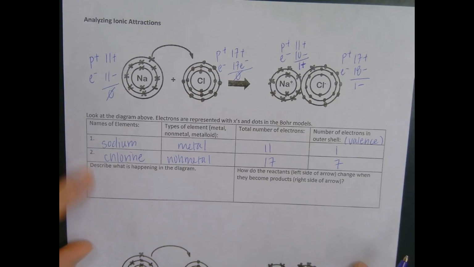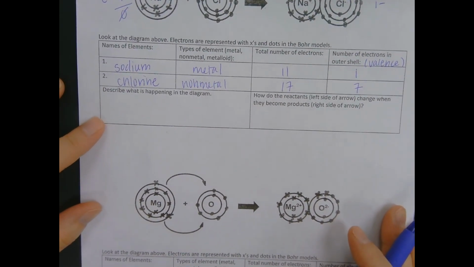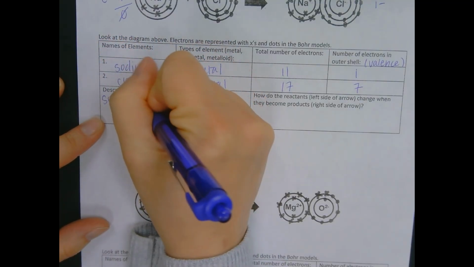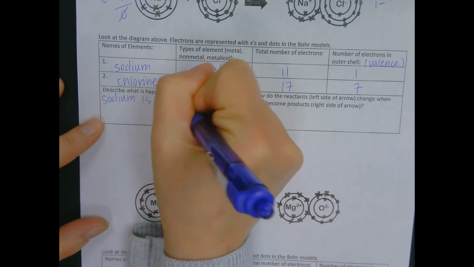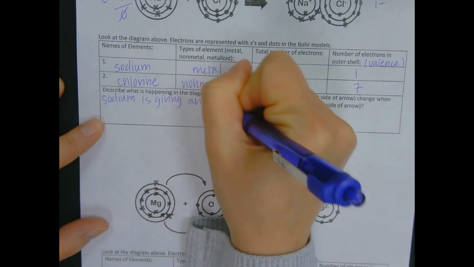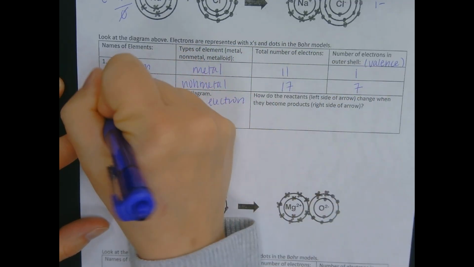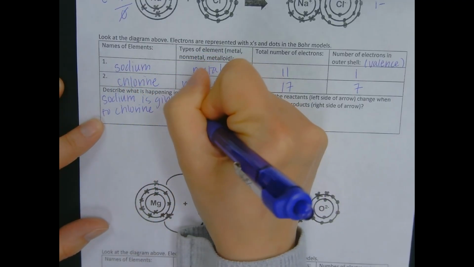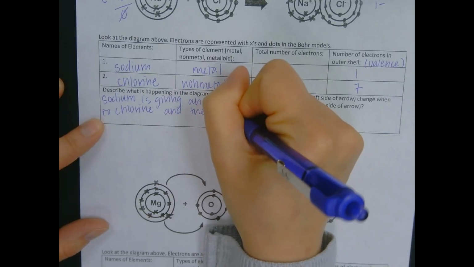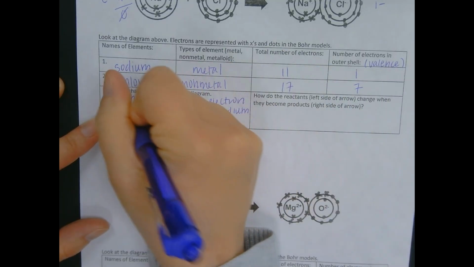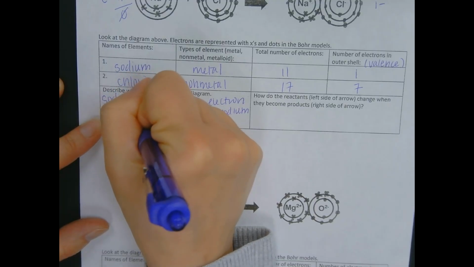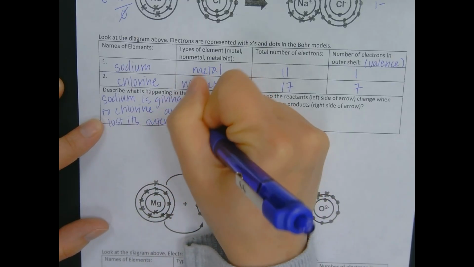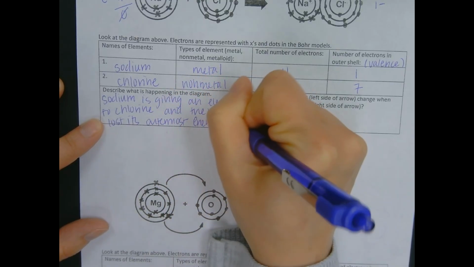So let's sum it up and describe what's happening in this diagram. So sodium is giving an electron to chlorine. And then sodium lost its outermost energy level.